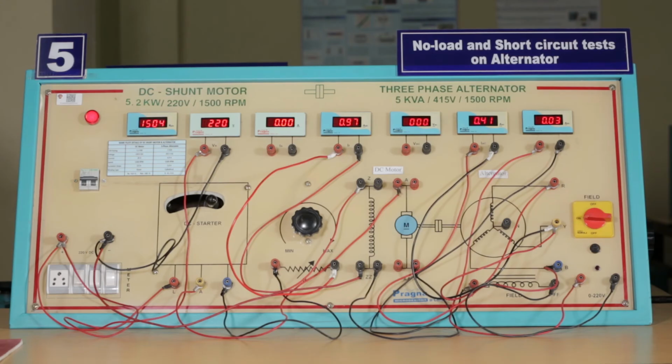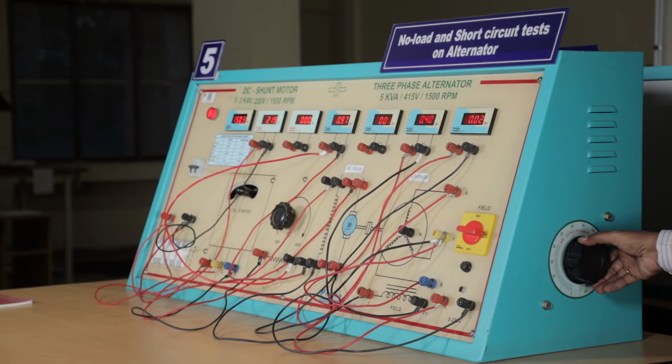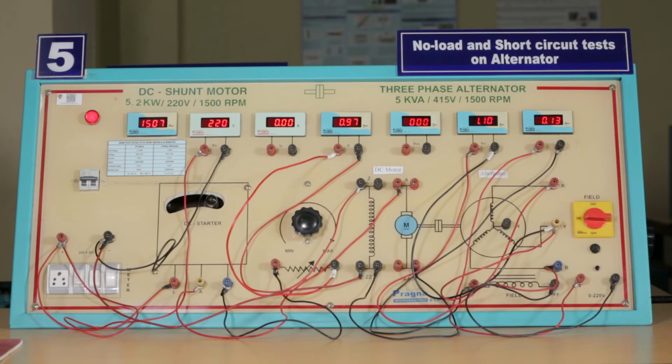Note down the readings of the DC ammeter and AC ammeter of the alternator. Change the field excitation by turning the knob of the field regulator of the alternator. Note down the current of the DC and AC ammeters.